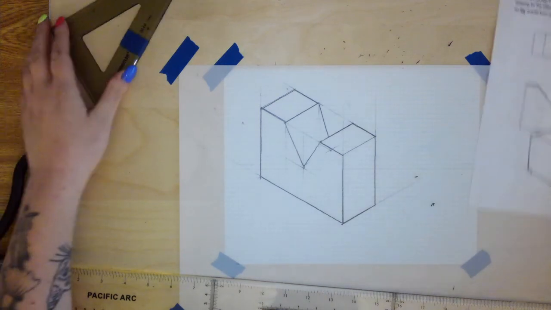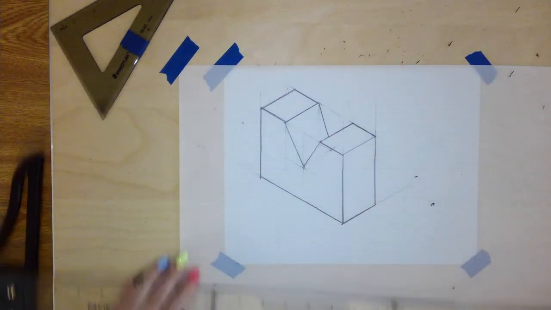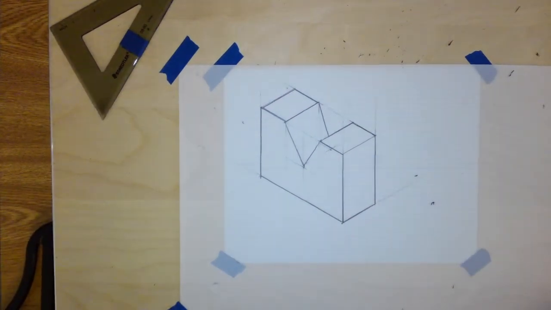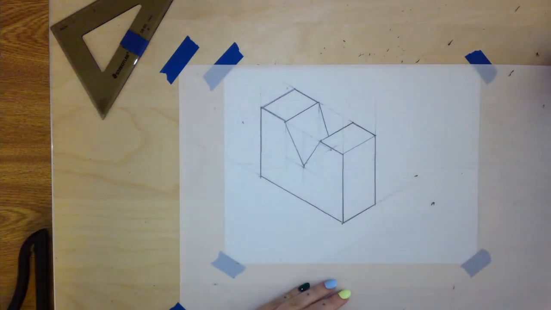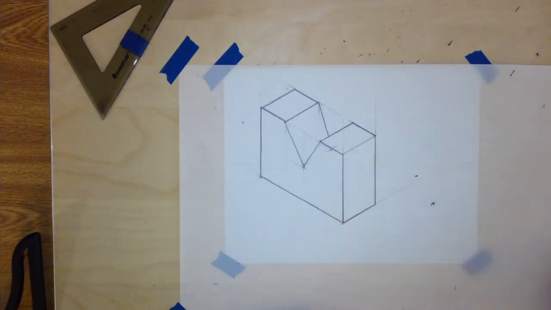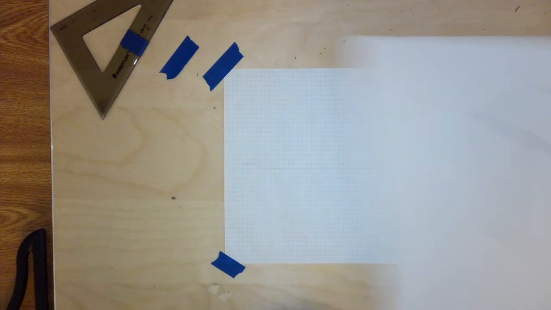Now, if I was doing it as a plan oblique, and I'll do the plan oblique and elevation oblique on the same sheet.